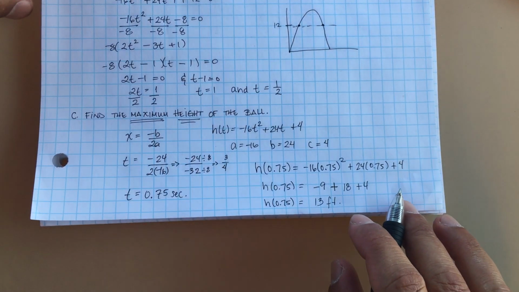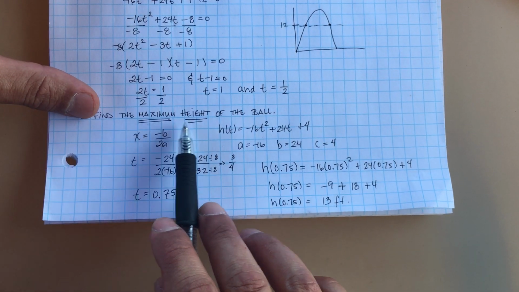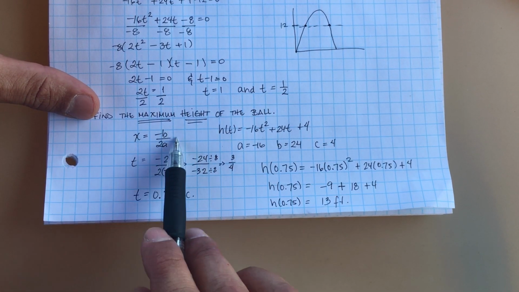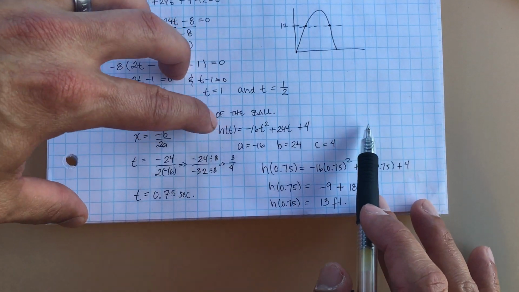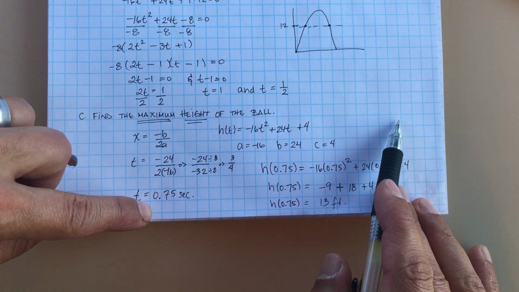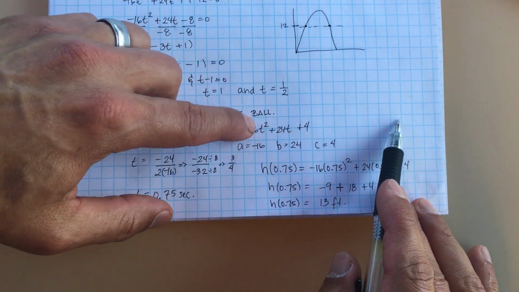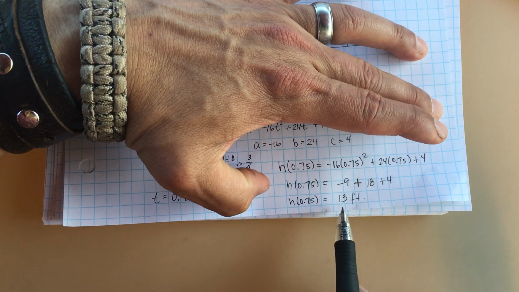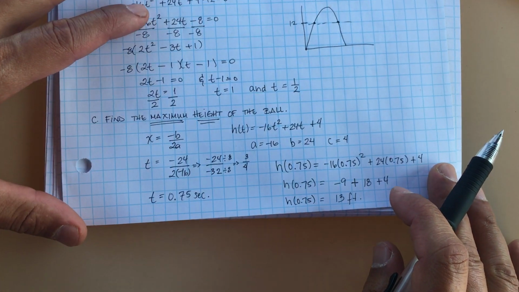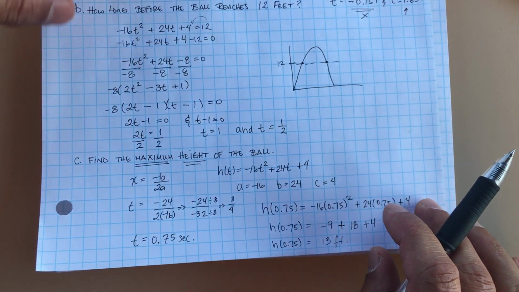It's 13 feet. But you see what I had to do when they asked me for the maximum height? I use this guy, my vertex formula, and then I solve it. Okay, now I take my t and I plug it in here to my original equation, and that gives me my height. All right, guys? So hopefully that helps you guys, and I'll see you guys next time.